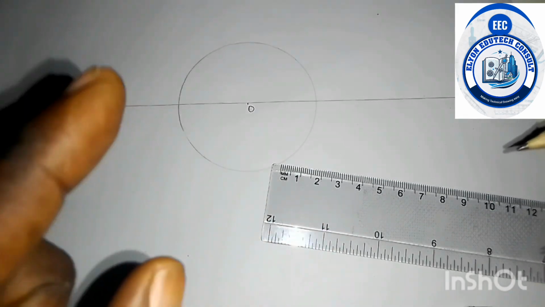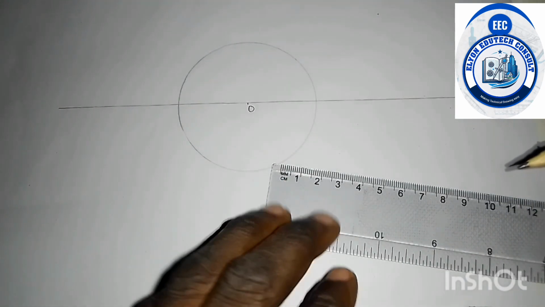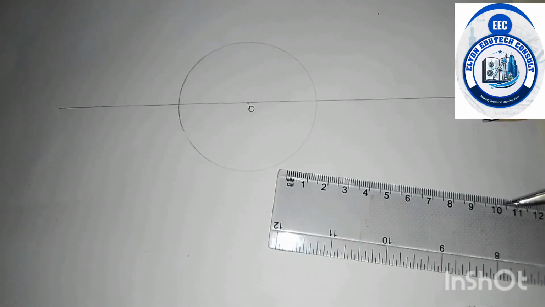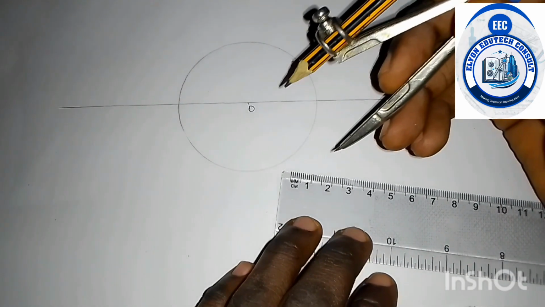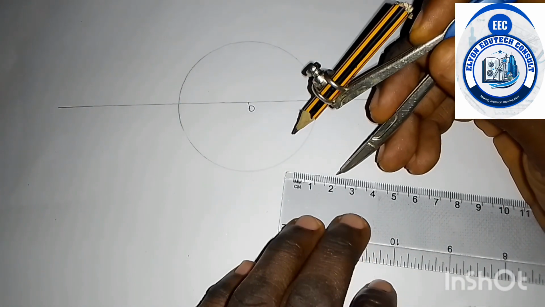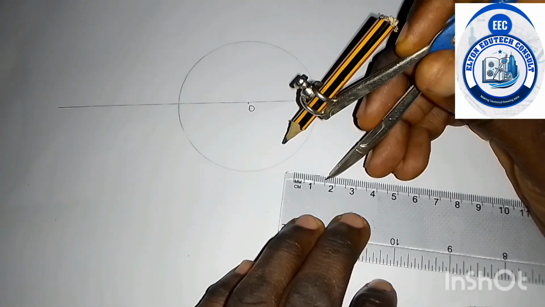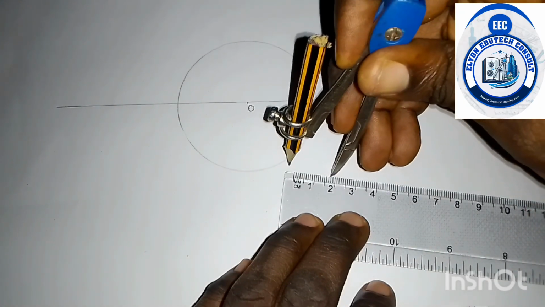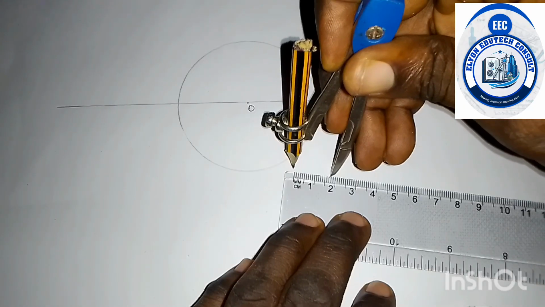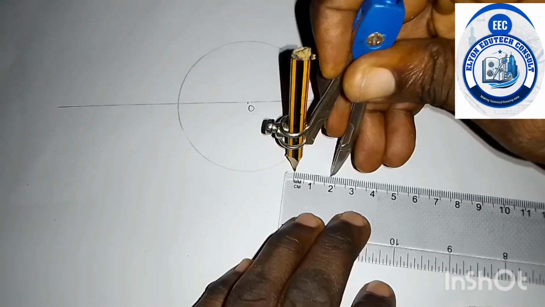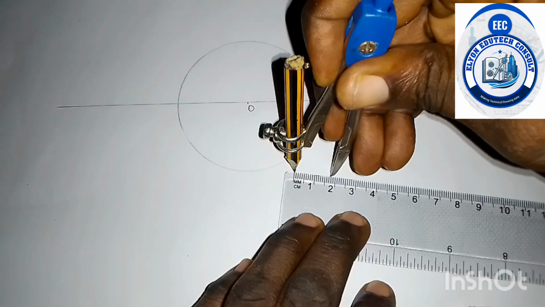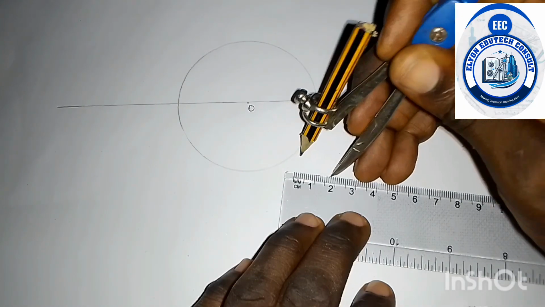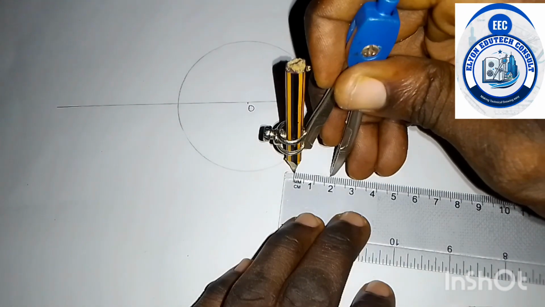So I will also take half of the side of the rectangle, and that should be 17.5. Let me just measure 15, 16, 17, so in between. Okay, just take it in between.